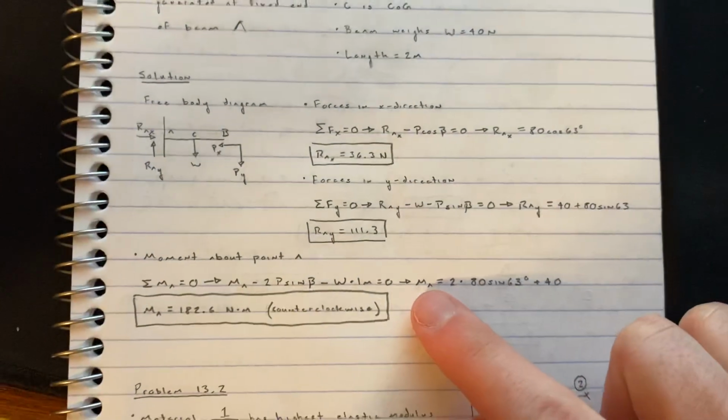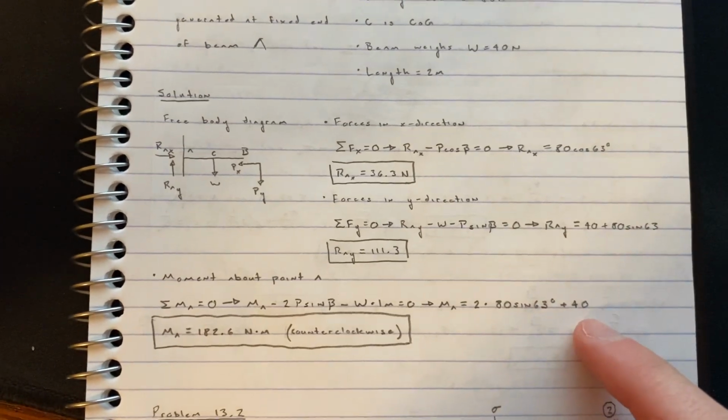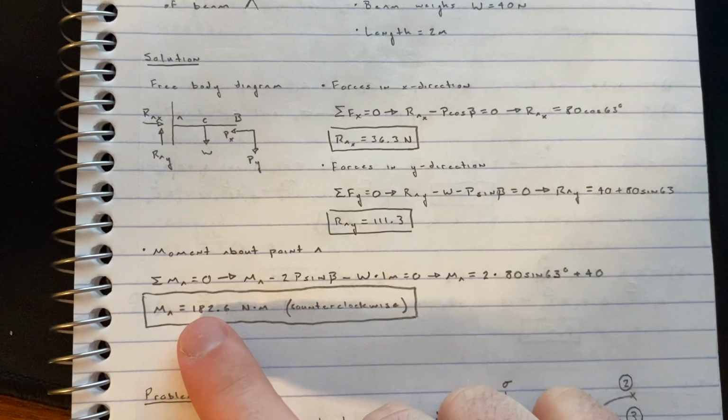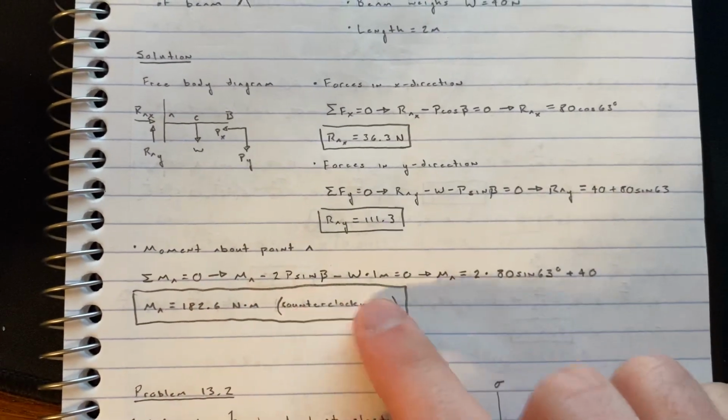So we get that the moment at A is equal to 2 times 80 sine 63 plus 40. And so adding that all together, we get that the moment at A is equal to 182.6 newton meters in the counterclockwise direction.